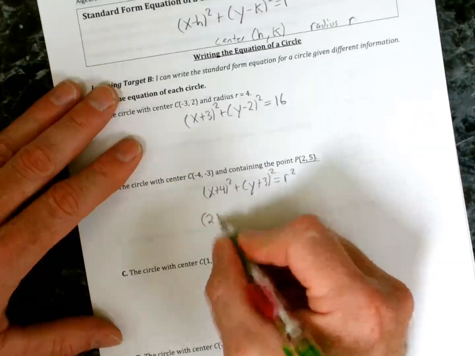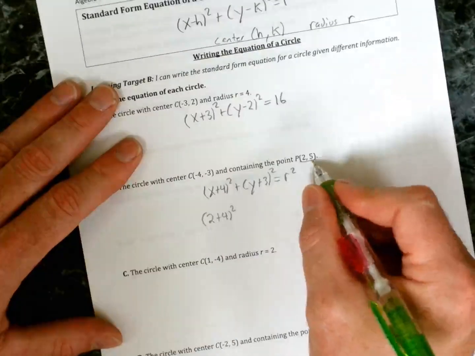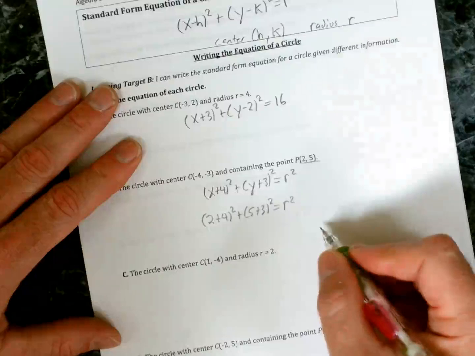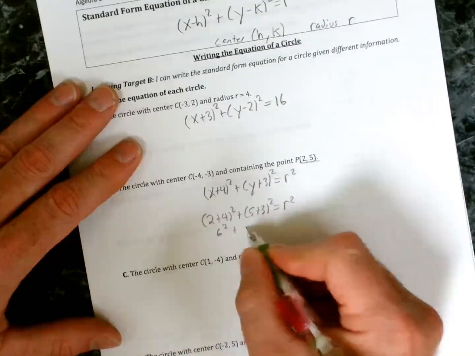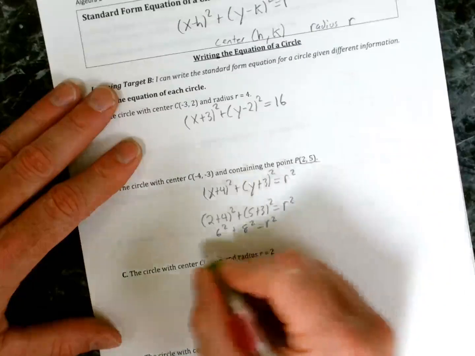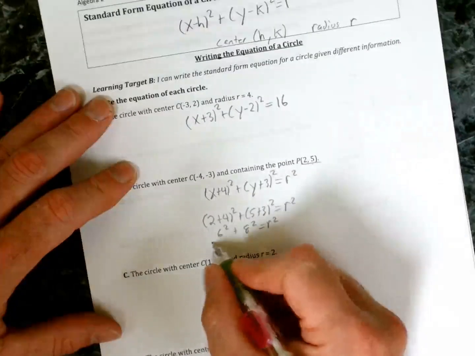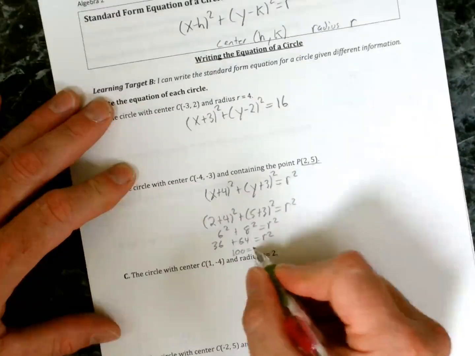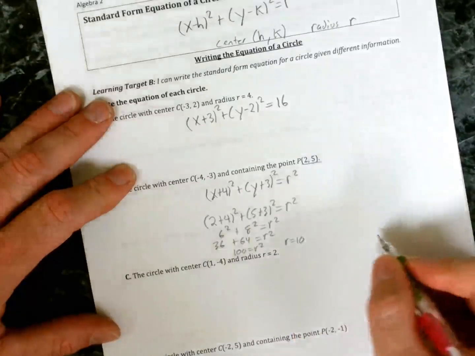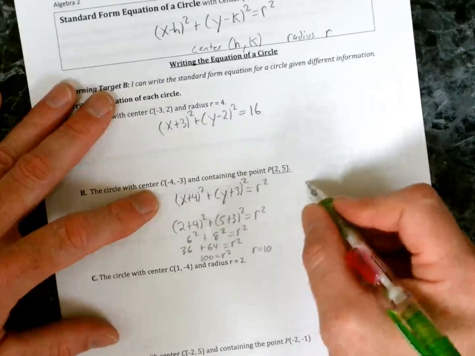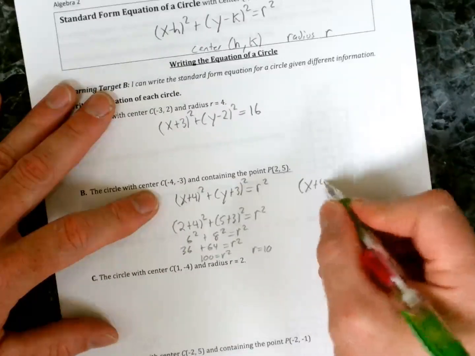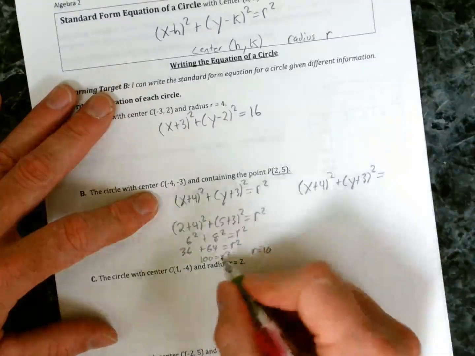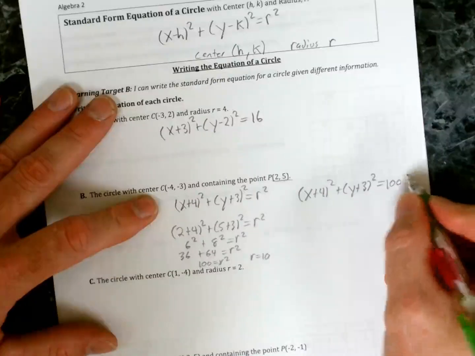For my x value, I'm going to plug in 2, and for my y value, I'm going to plug in 5. I'm going to solve for the radius. So this would be 6 squared plus 8 squared equals my radius squared. This is kind of a 3, 4, 5 triangle. So 36 plus 64 equals r squared, which gives me 100 equals r squared. I could say the radius equals 10, but we really plug r squared into the formula anyway. So our answer is (x plus 4) squared plus (y plus 3) squared, and we know our radius squared right down here is 100, and I'm going to circle it.